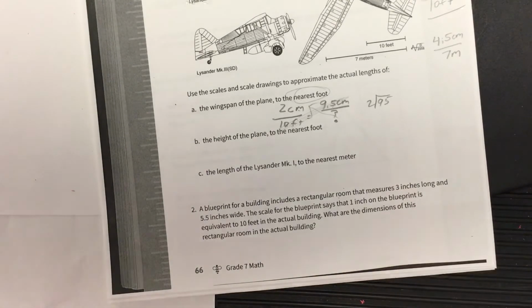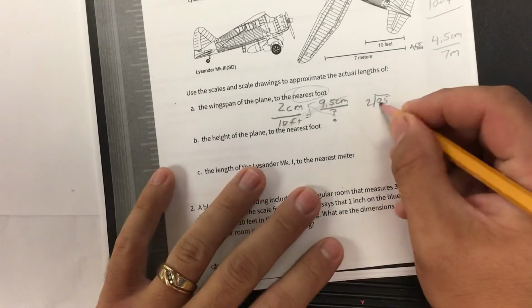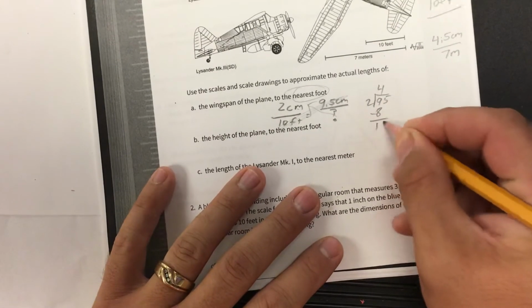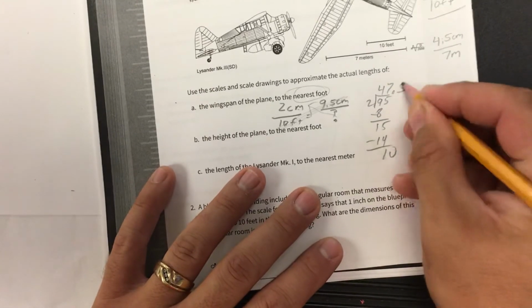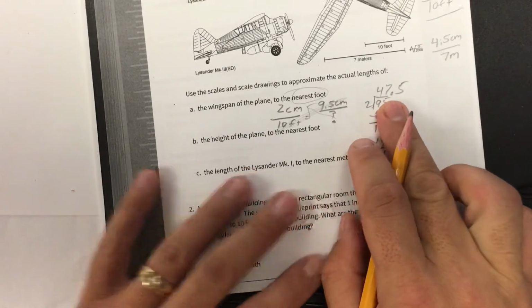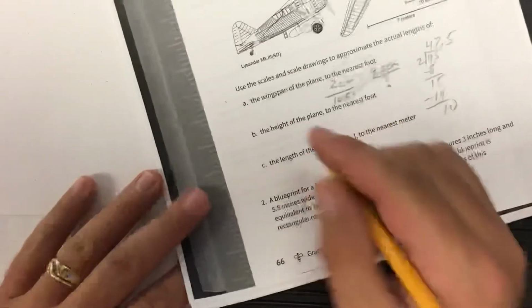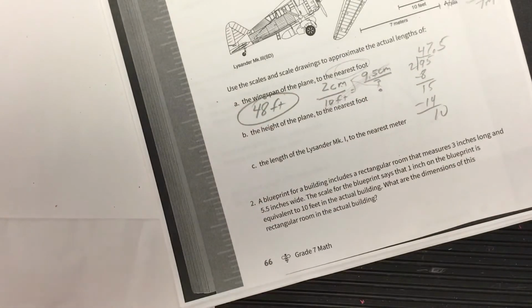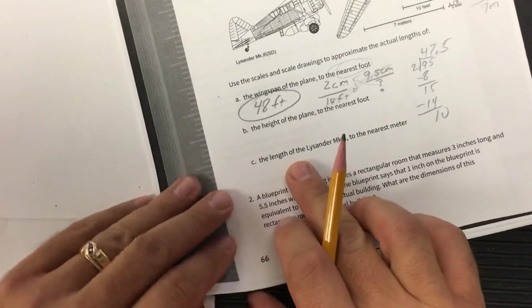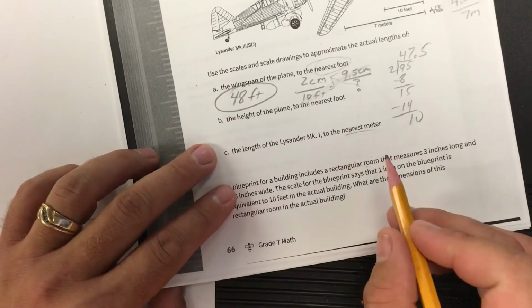How about half of 96? Well, let's divide it. 47.5. It says nearest foot. So 47.5, what would be the nearest foot? 48 feet. Good enough. Make sure you label. Don't say 48 inches. I'm not getting in a plane if your wingspan is 48 inches. Okay? Do one more. Let's do C because it wants it in meters.